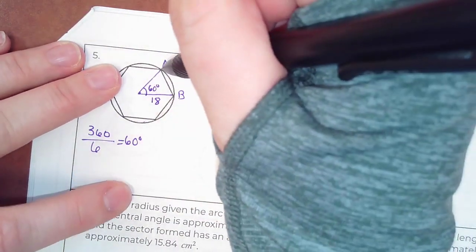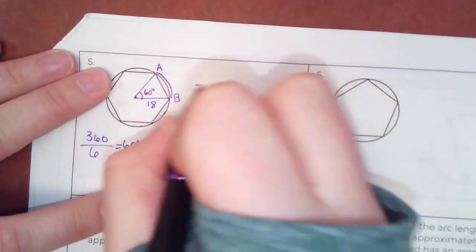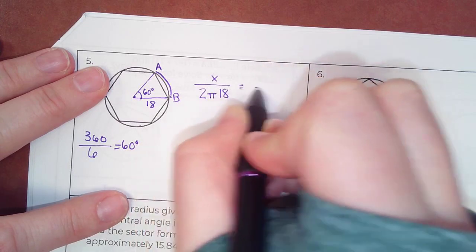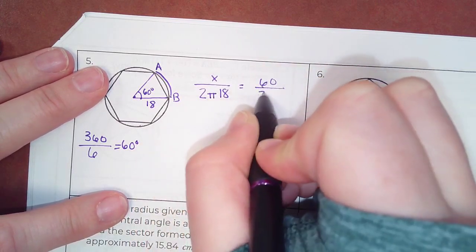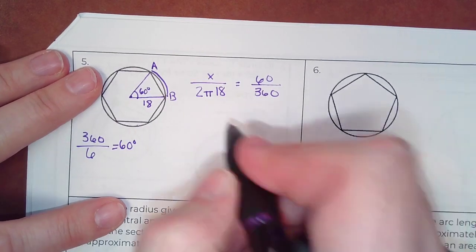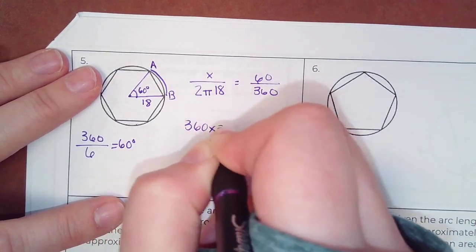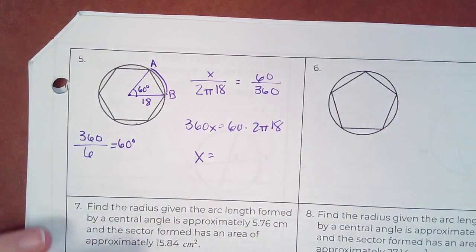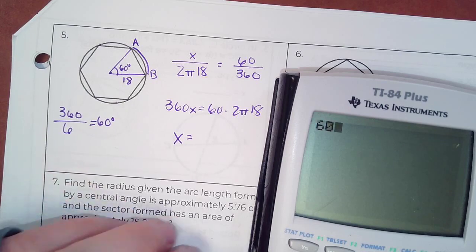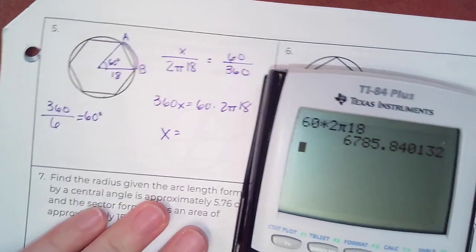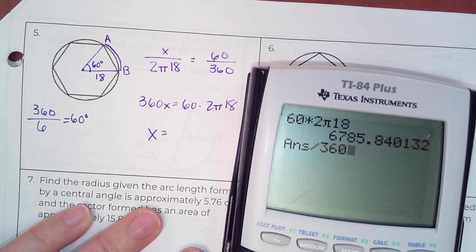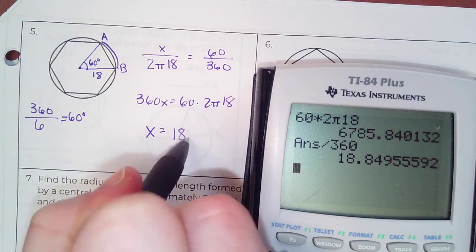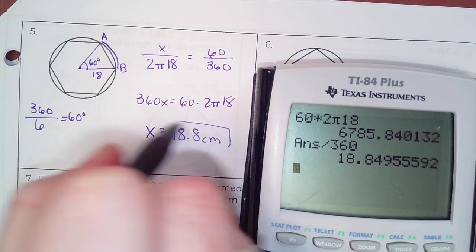I want to find the length from A to B. So arc length over entire circumference, 2 pi 18 equals central angle over 360. Cross multiply, 360x equals 60 times 2 pi 18. So first, 60 times 2 pi 18 divided by 360. 18.84, so 18.8 centimeters.